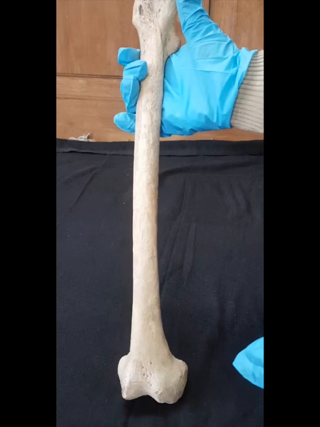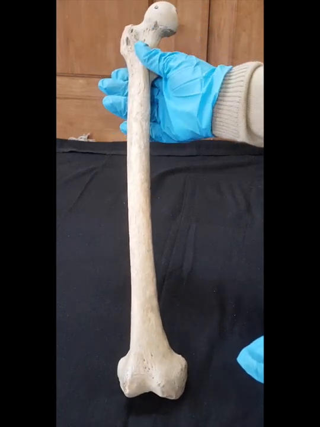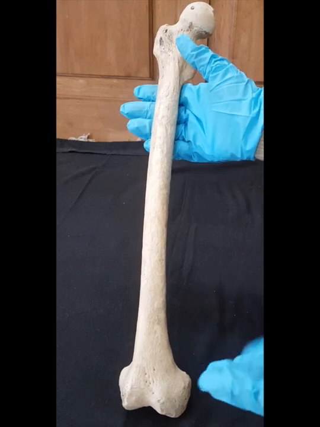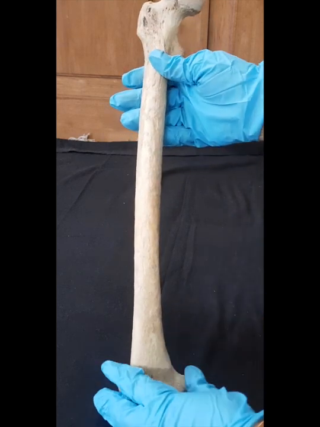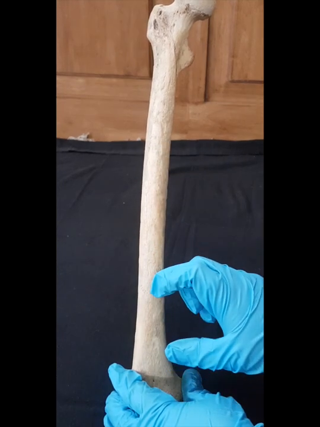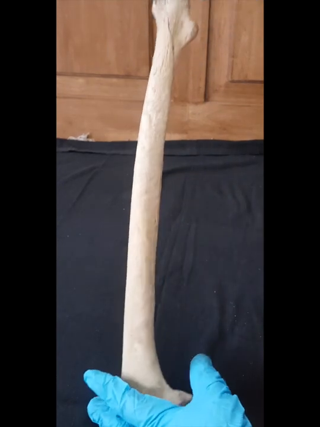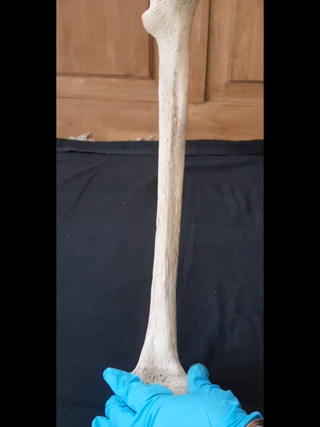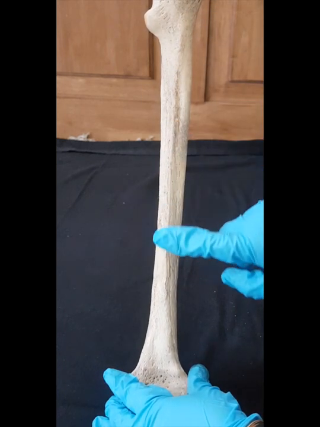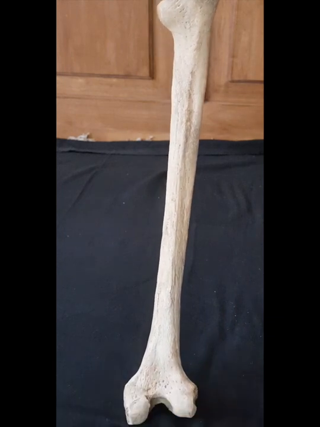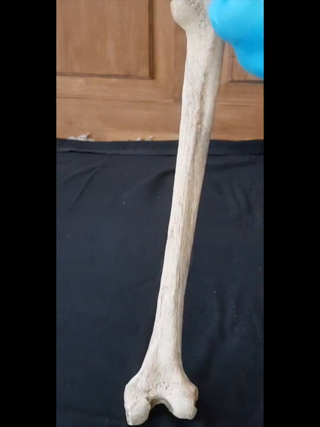Now, as you know, this is the anatomical position of the femur with a convexity anteriorly. The shaft is divided into three parts: the upper one third, middle one third, and the lower one third. When you rotate the femur to the posterior surface, you can see this ridge, the posterior border, known as the linea aspera.